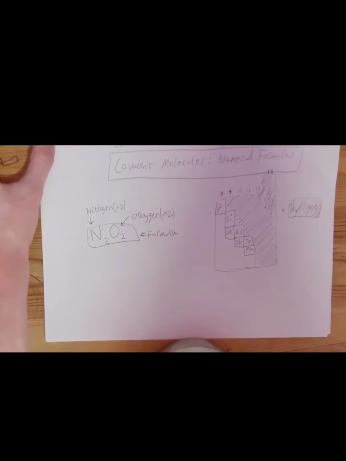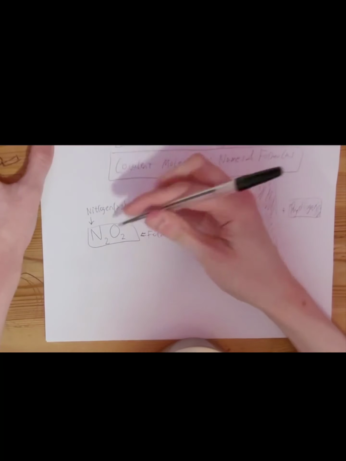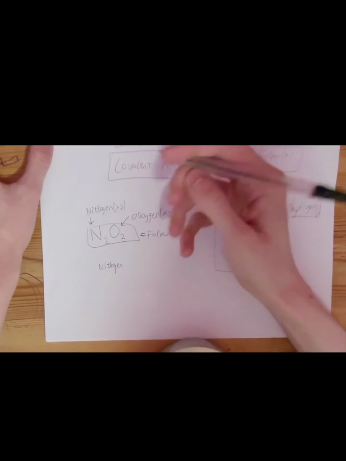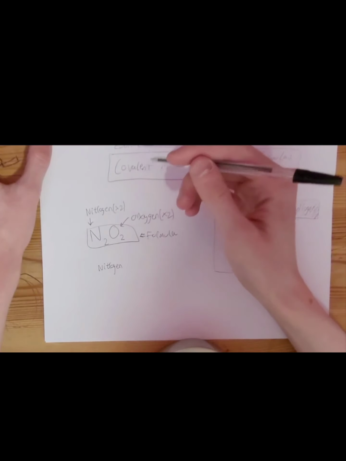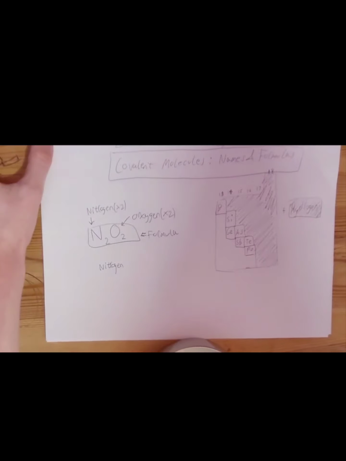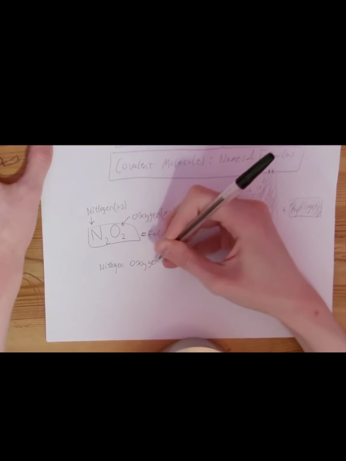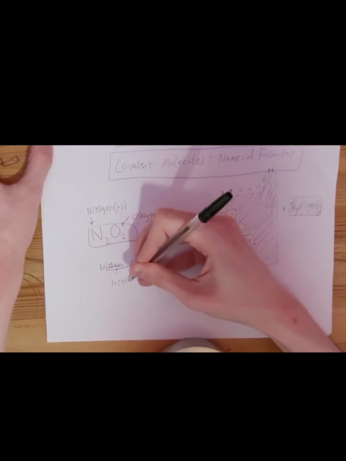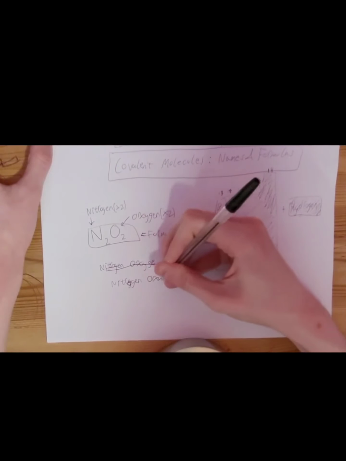If we were to put this into actual words, we would write the name of the element that's leftmost on the periodic table, which would be nitrogen. And then we'd write the other element, which is oxygen. However, we wouldn't write oxygen. We would replace the end of it with, beg your pardon, with this nitrogen. We'd say it's oxide.